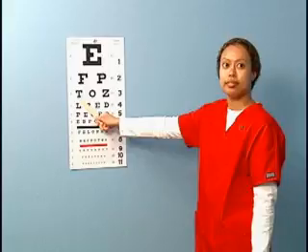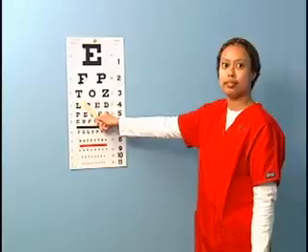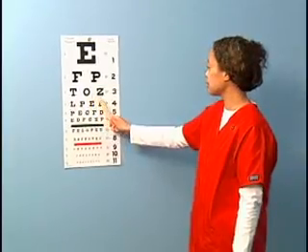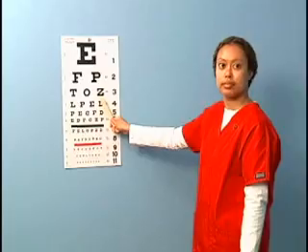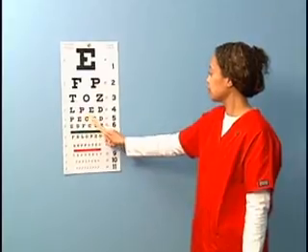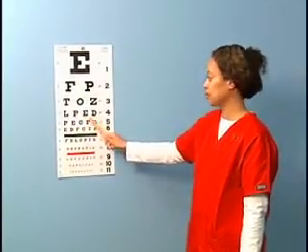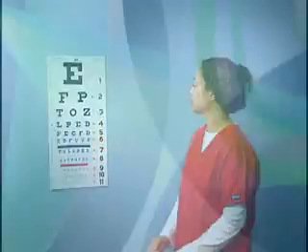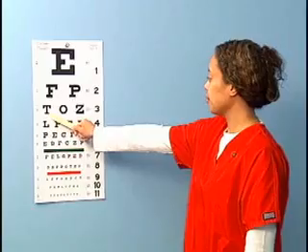Start by pointing to a line that is several lines above 20/20 to give the patient confidence and help him become familiar with the procedure. A suggestion is to start with the 20/70 line. Ask the patient to say aloud what she sees on the line. If the patient can read the 20/70 line, proceed down the chart until reaching the smallest line of letters the patient can read. If the patient is unable to read the 20/70 line, go up the chart until you reach the smallest line she can read.